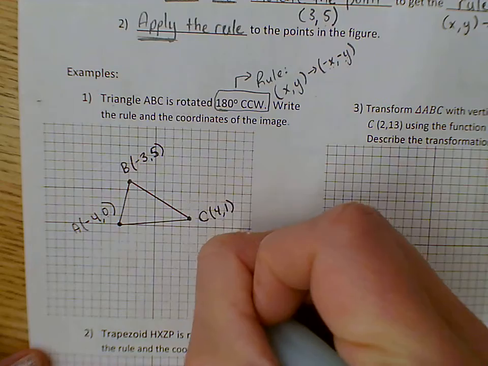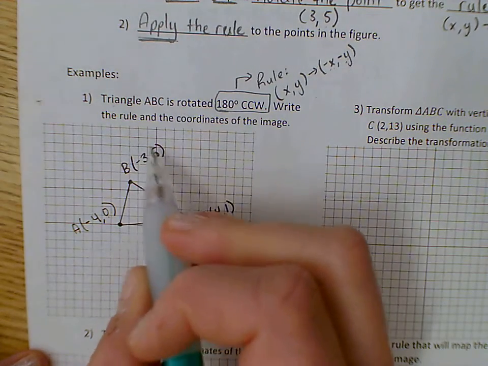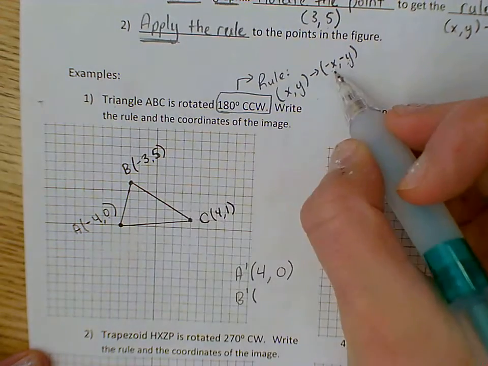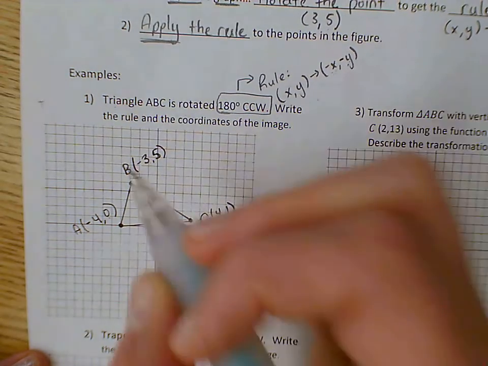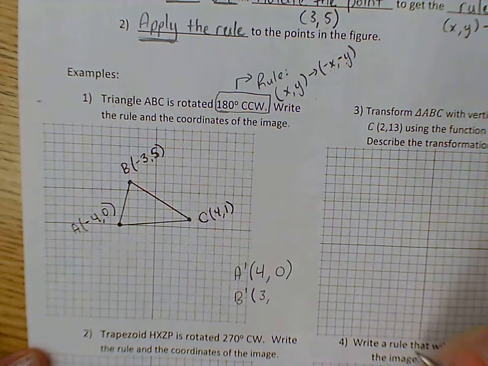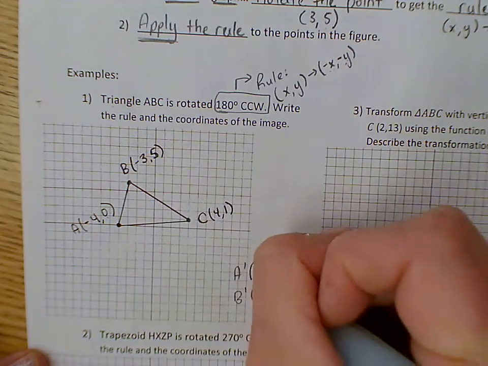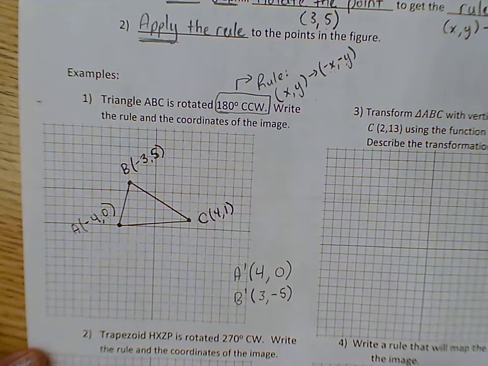So now I do the same thing to B. So I'm going to look at B. That's where it originally is. And what I have to do is change the sign of the x and the y value. So if I change the sign of the x value, it ends up at +3. If I change the sign of the y value, it ends up at -5. So that's where B prime would land.